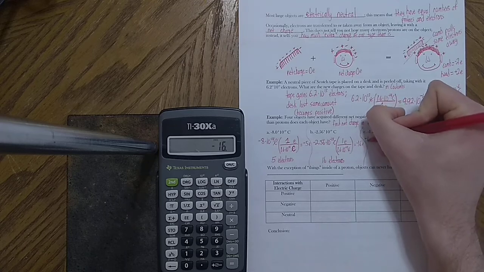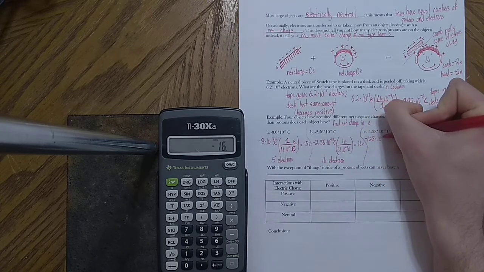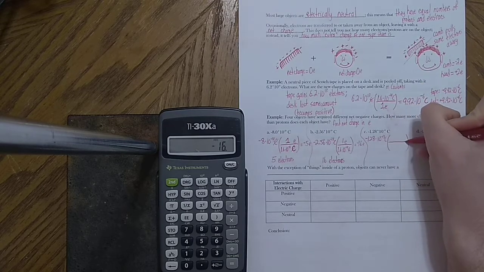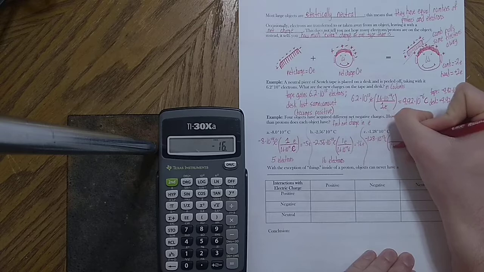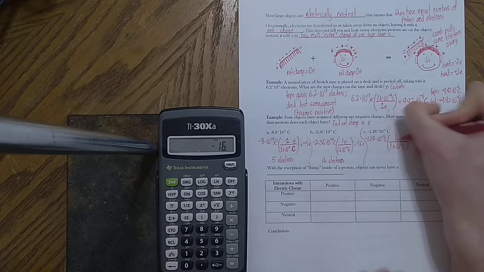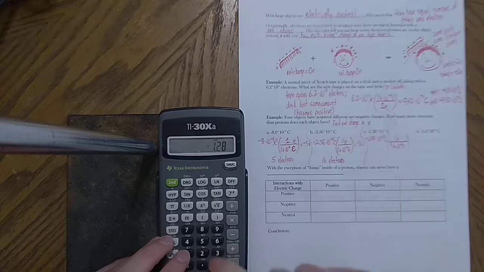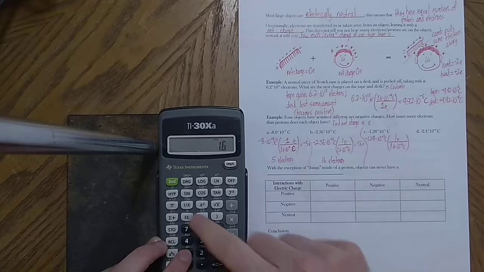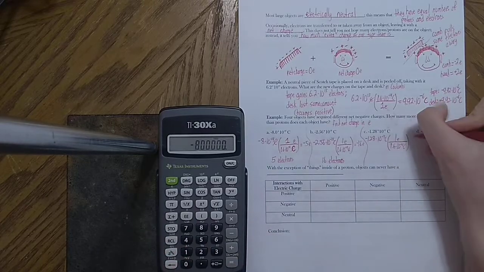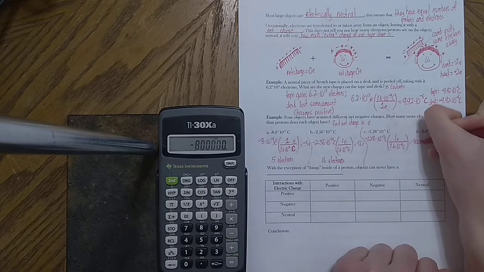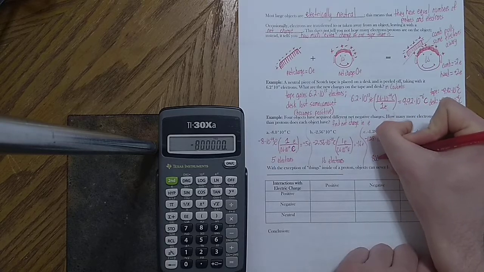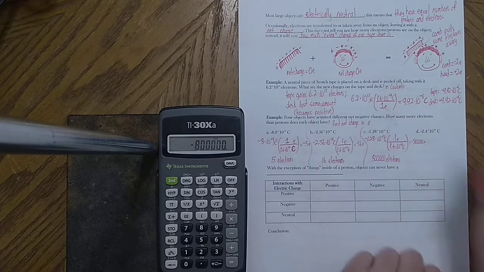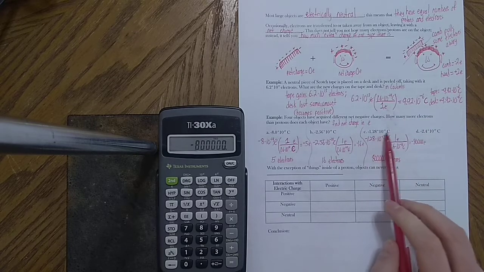And our last one, negative 1.28 times 10 to the negative 13th C. Matter of fact, you should predict right now, is this going to be a big number or a small number? We convert. Negative 800,000 e. 800,000 extra electrons. You know that that should be a bigger number because your amount of charge was bigger.